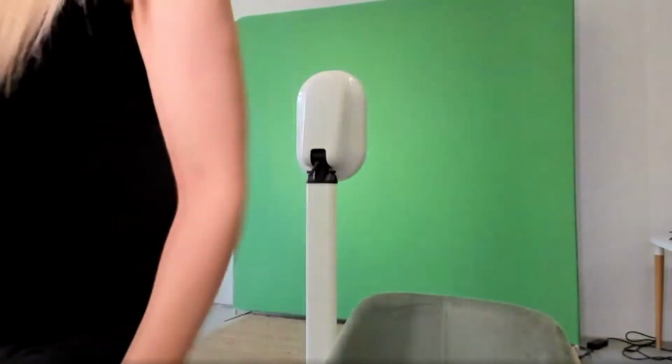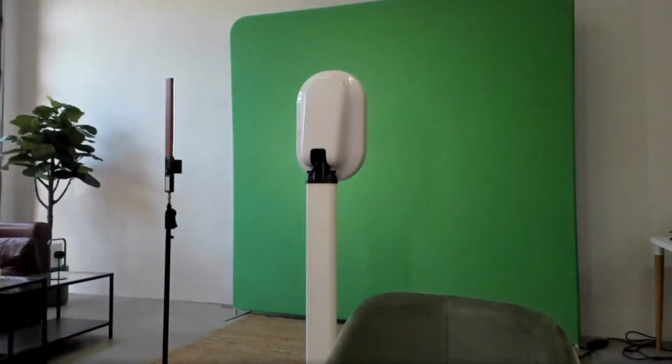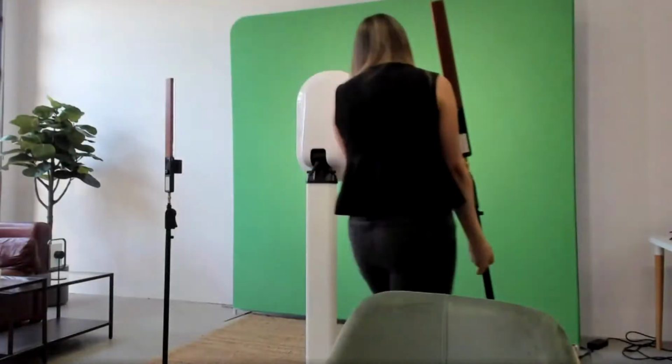You can use them in a bunch of different situations, but for green screen, they're really important. So I'm actually going to move the second one that I was using as my light for my video, and I'm going to show you guys how we set them up when we're doing a green screen.